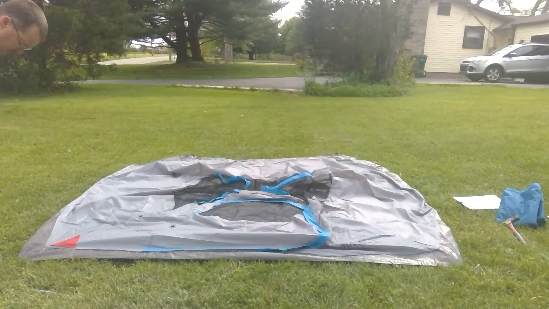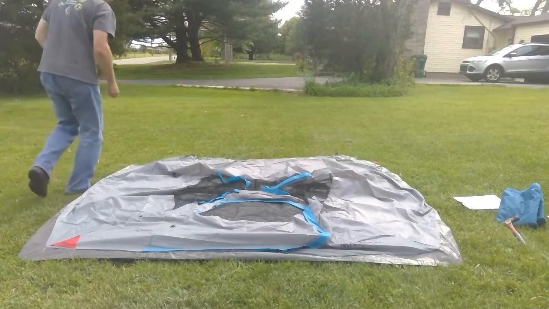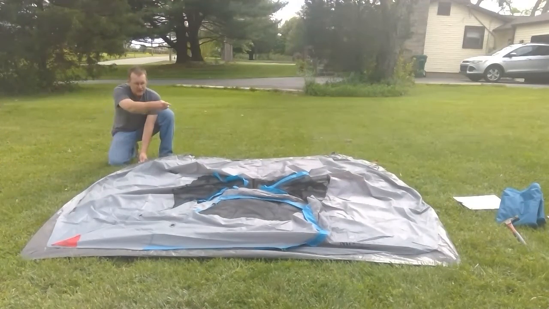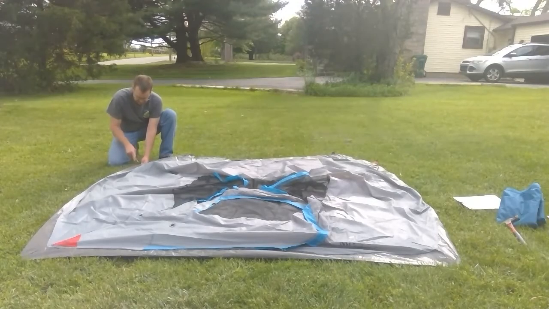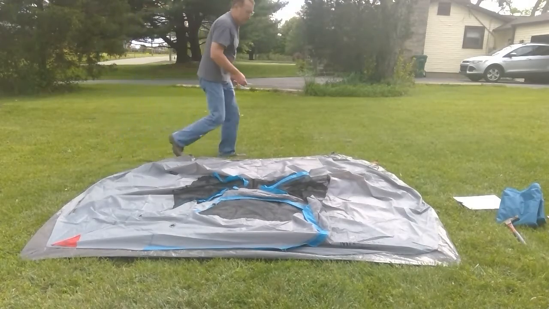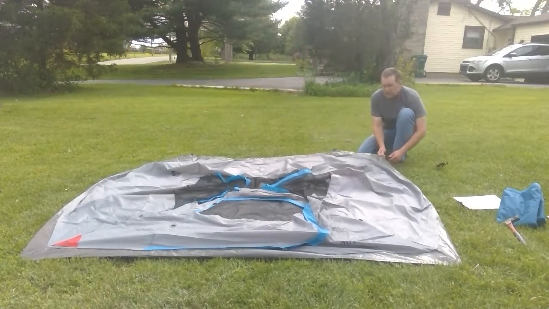And stake in that next corner. Come back here to the back corner, do the same thing. Pull it tight against that one and this one. Then you do your last corner over here. Pull it tight.